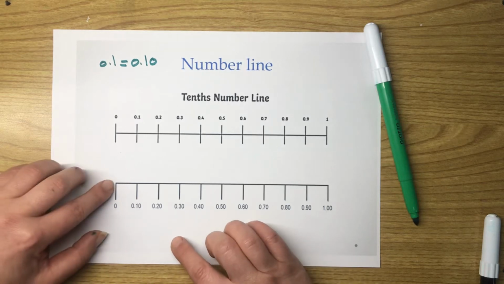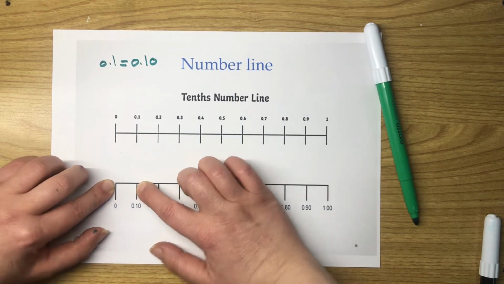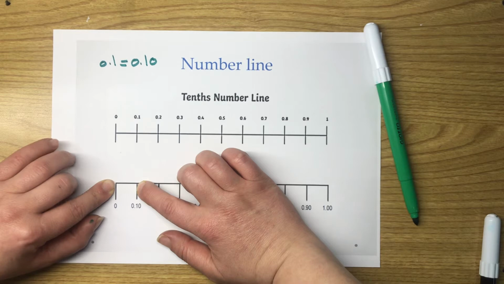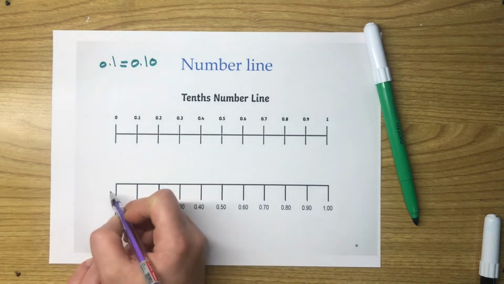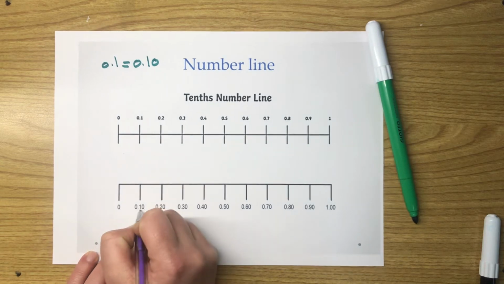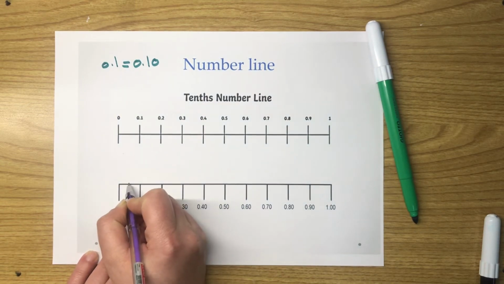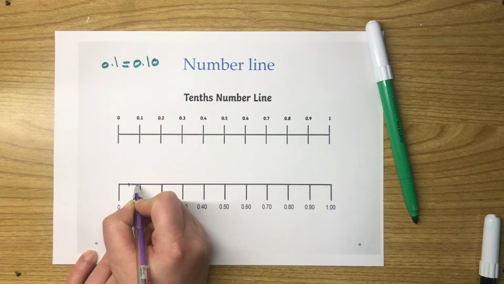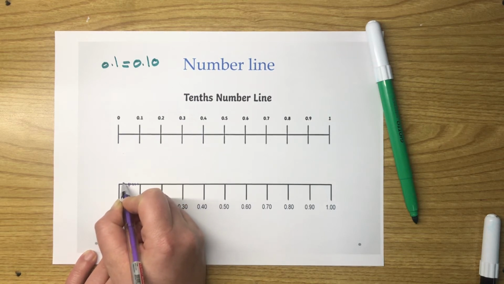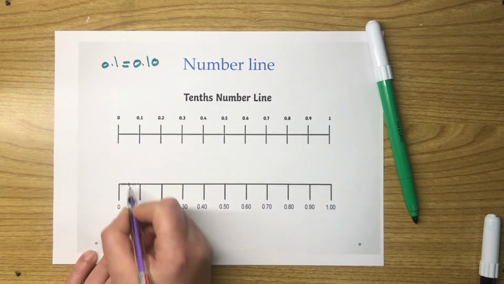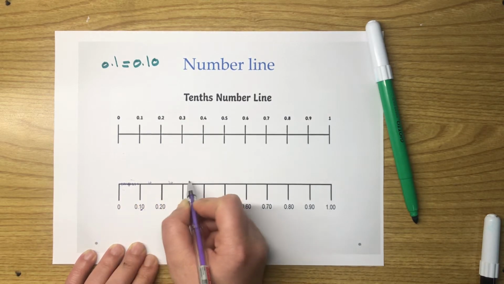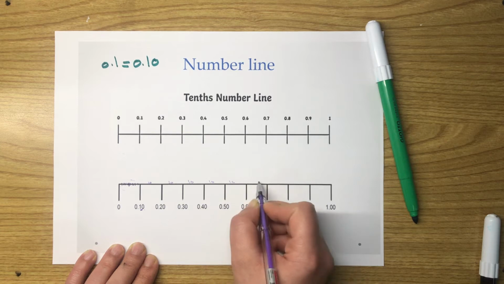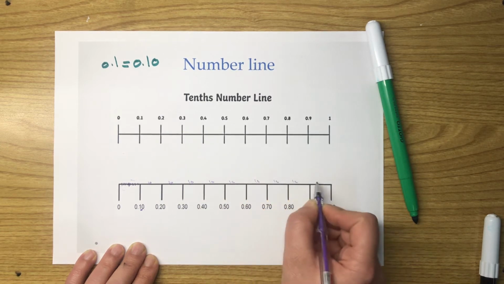From 0 to 0.10, it has been divided into 10 smaller intervals. So here's 10, here's another 10 intervals, another 10, another 10, another 10, another 10, another 10.